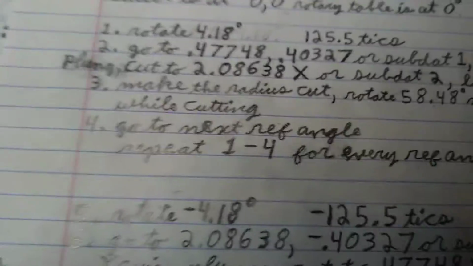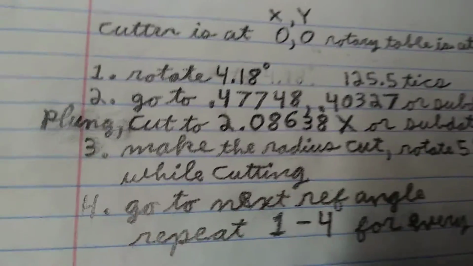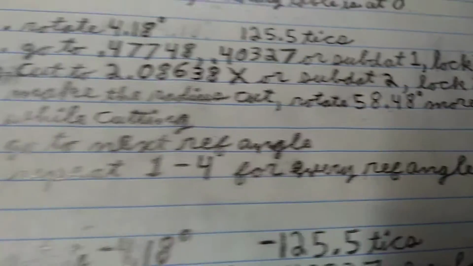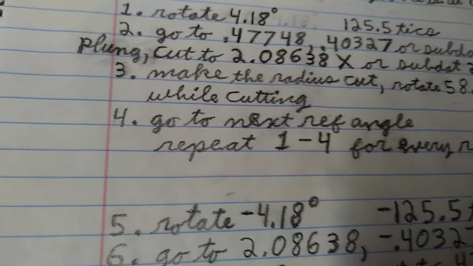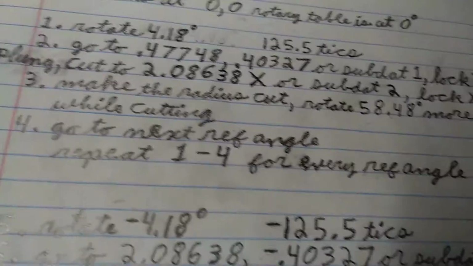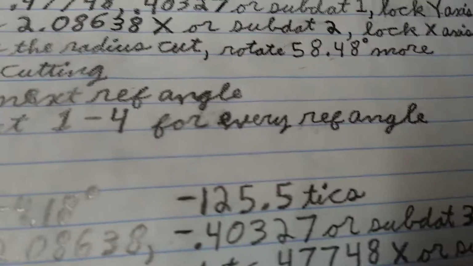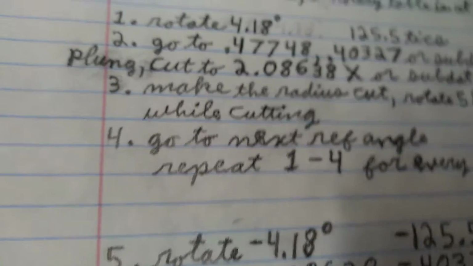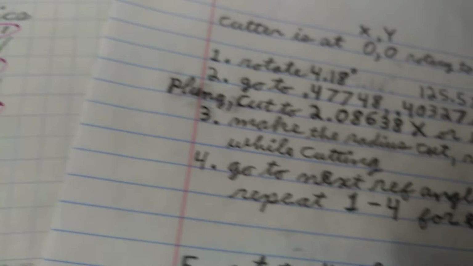Let me hover over the rest of this so you can get the idea. Make the radius cut. Okay, we did that. Step 4, go to the next reference angle and repeat 1 through 4 for every reference angle. So that means go to 72 degrees.